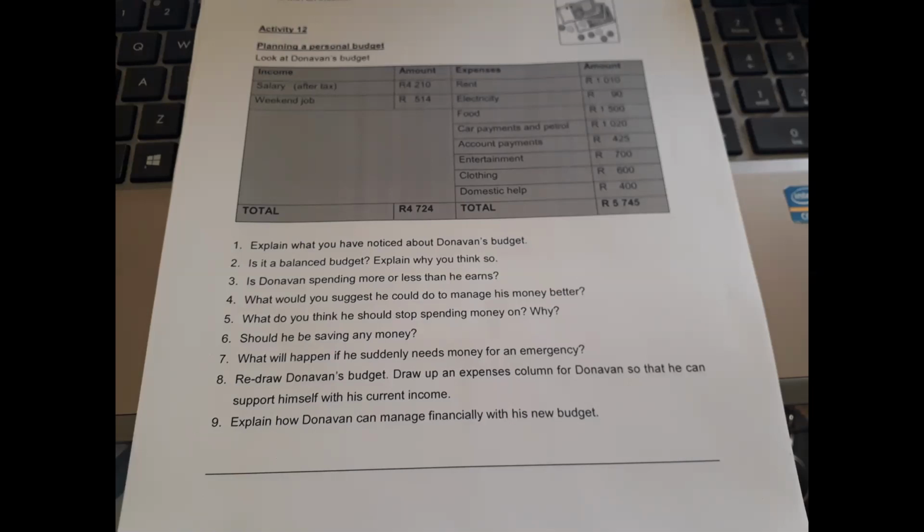But what I will say is, to redraw the budget, I will do the following. The income stays the same. We cannot change anything to the salary of 4,210 Rand or the weekend job of 514 Rand. Although I will say maybe you must try to get a different weekend job where you can earn some more money there. But let's stick to what we currently have for the income. We're definitely going to work on the expenses. So let's see the expenses.